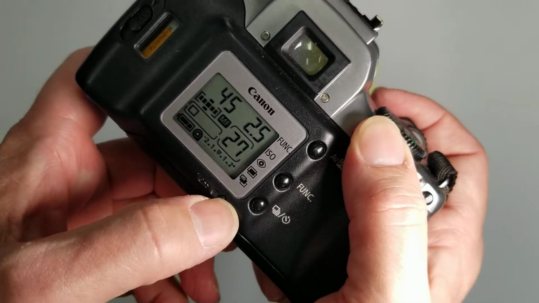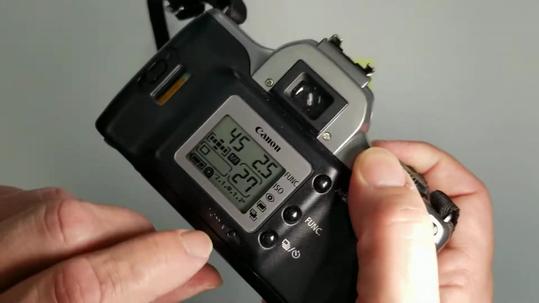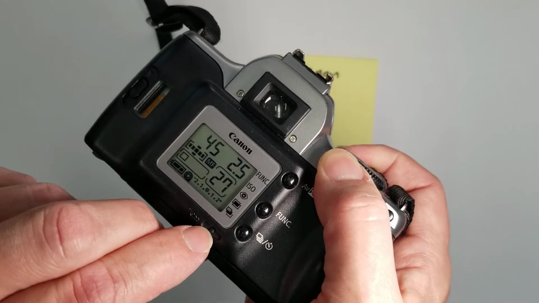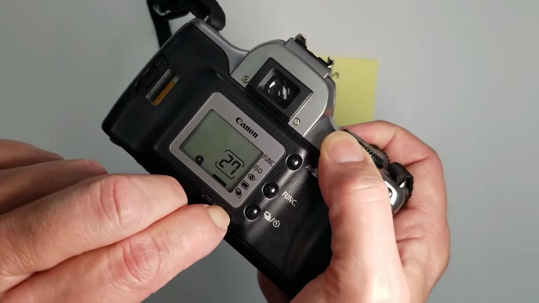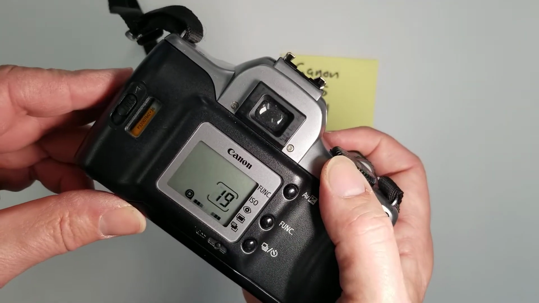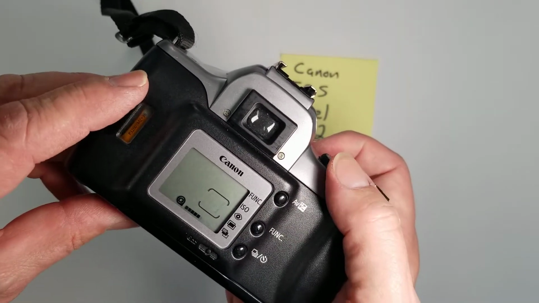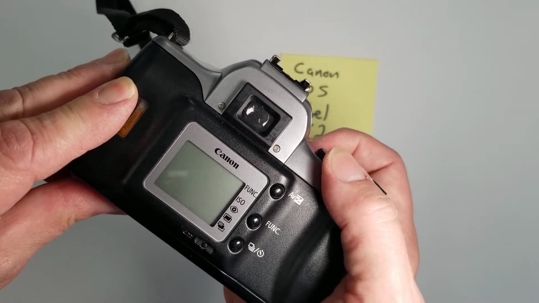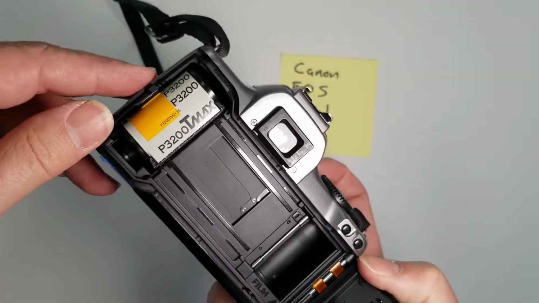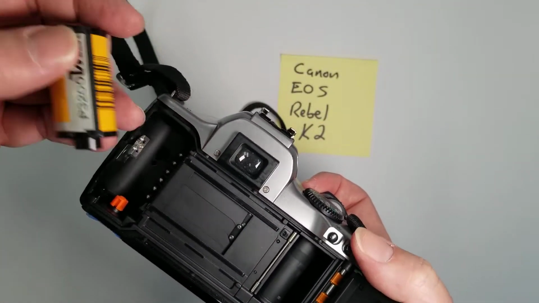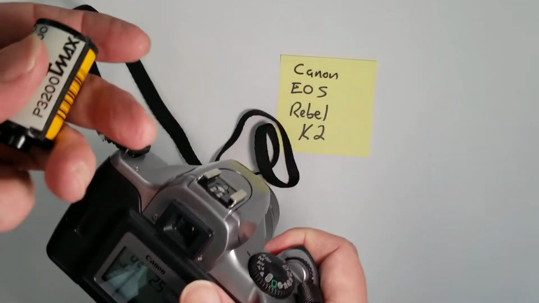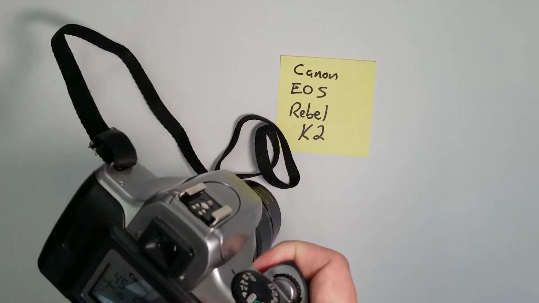If you needed to rewind it early, you can push. Let's see if that works. You can do that. It will rewind it. And this roll actually gets wound all the way in. So in the darkroom, you would need to open this up.